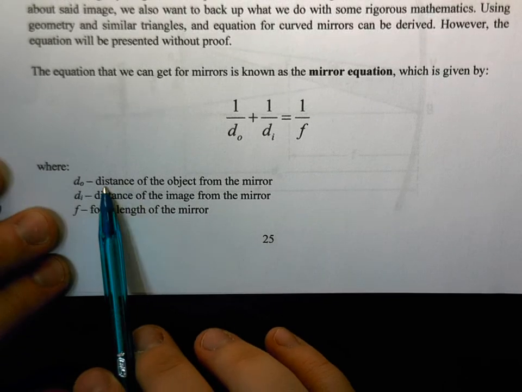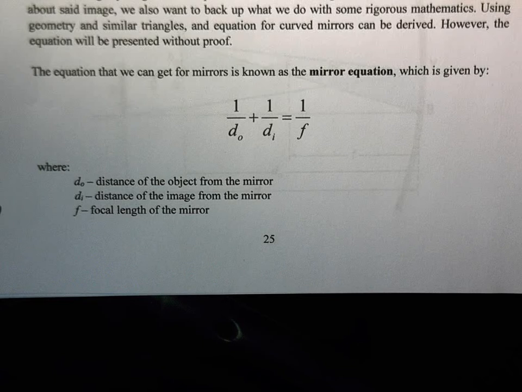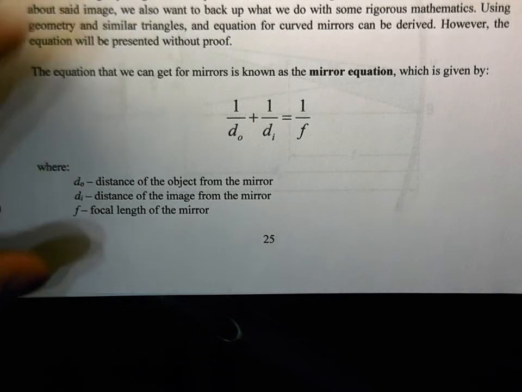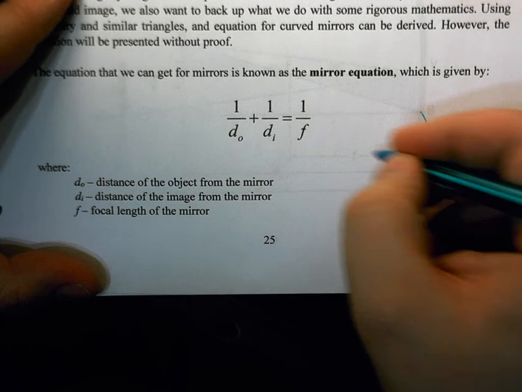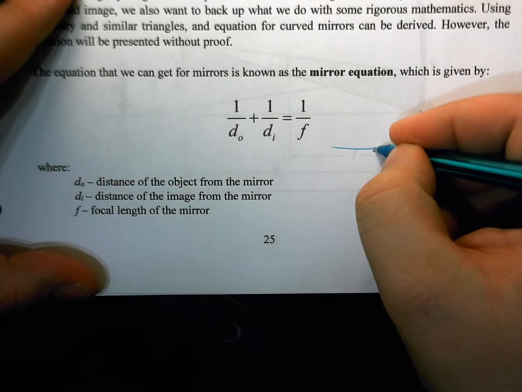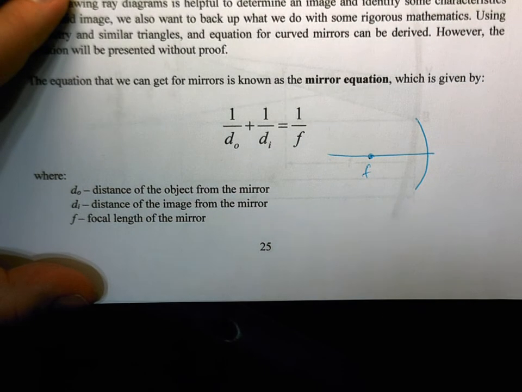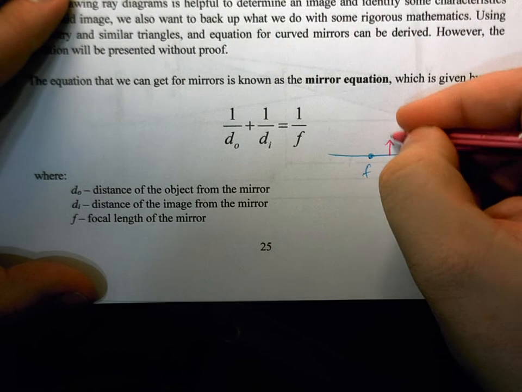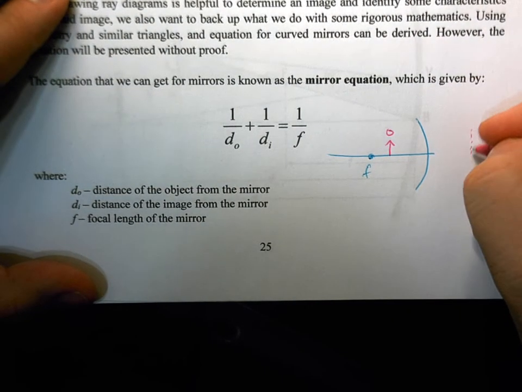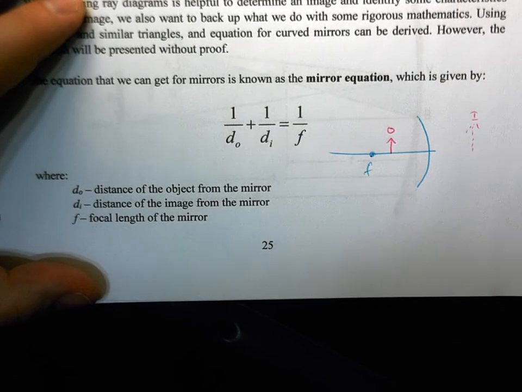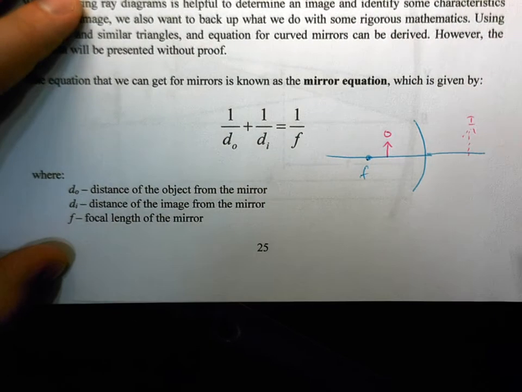This is going to be the math. So as I mentioned, dO is that distance of the object from the mirror. dI is the distance of the image from the mirror. And f is that focal length of the mirror. For example, if I'm going to use this concave mirror here, here's my focal point. Since we just did a sketch like this, there's my object. Maybe here's my image over here, something that looks a bit like this.